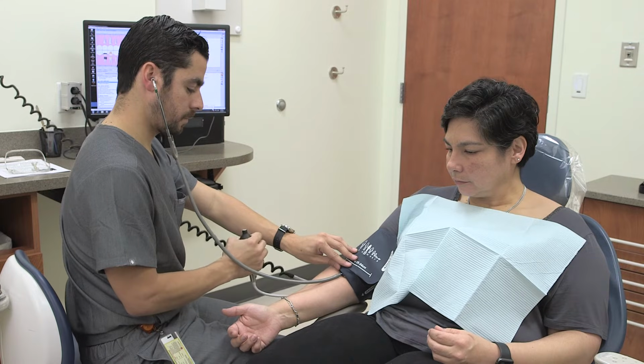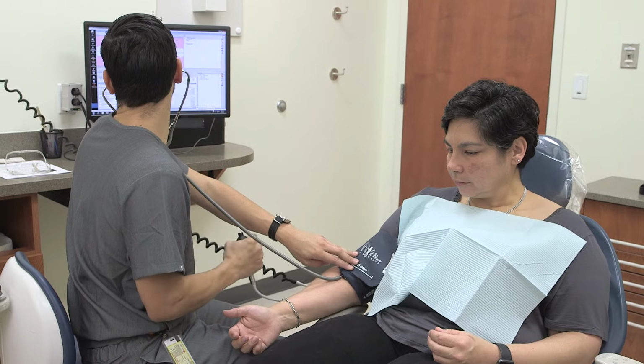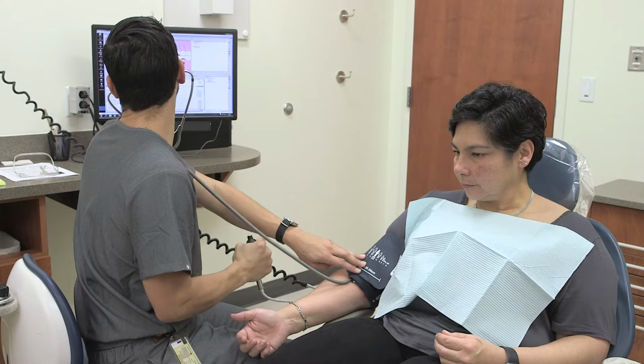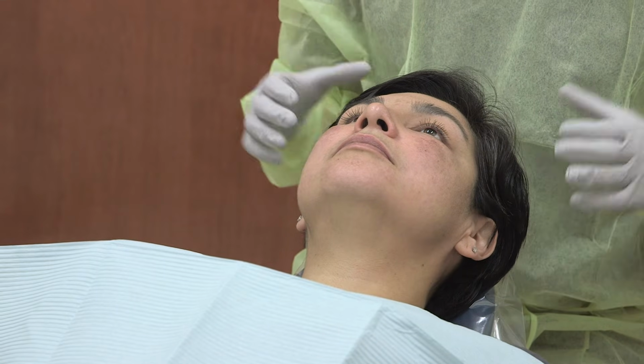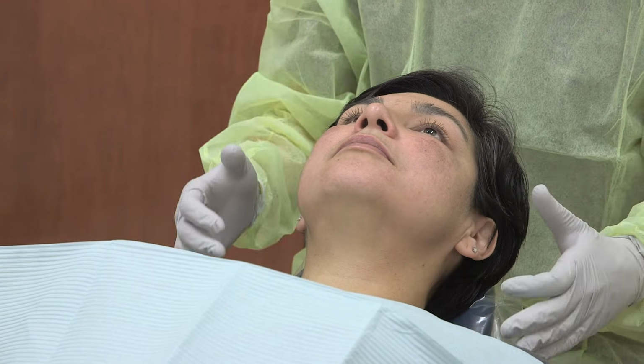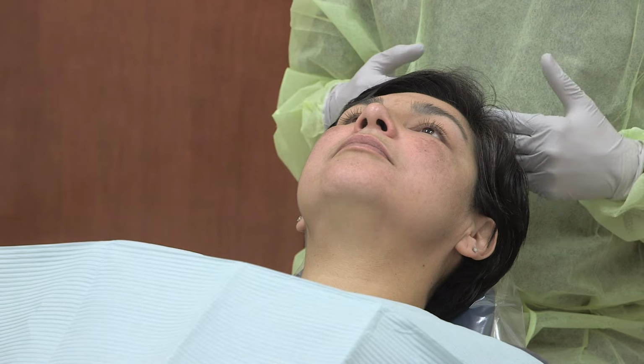Before starting the head and neck exam, make sure you have recorded all the pertinent vital signs. A comprehensive extraoral and intraoral examination should be performed systematically to minimize oversights. For the extraoral examination, place your patient in a reclining position and follow a logical sequence, starting from top to bottom.